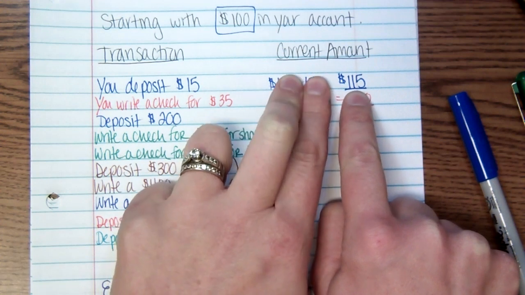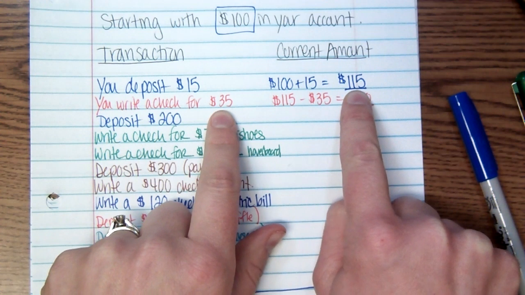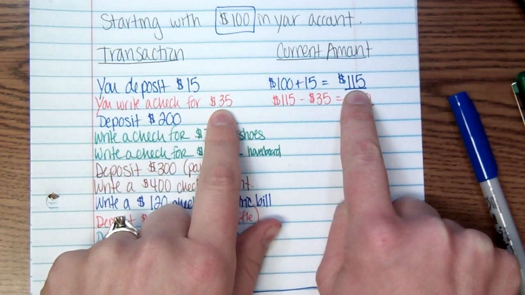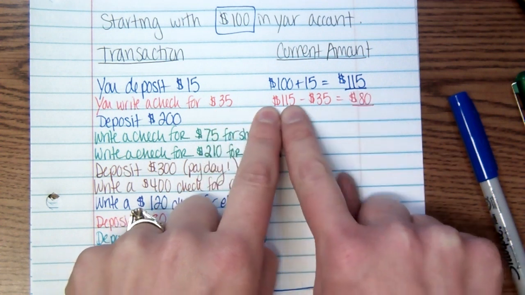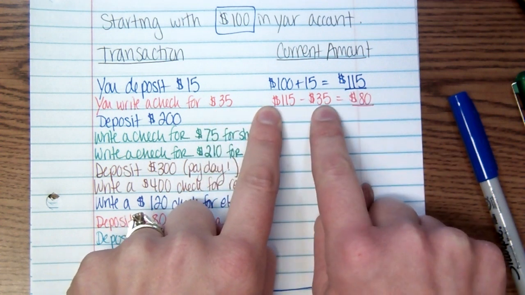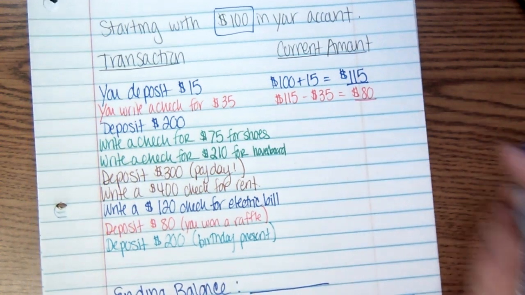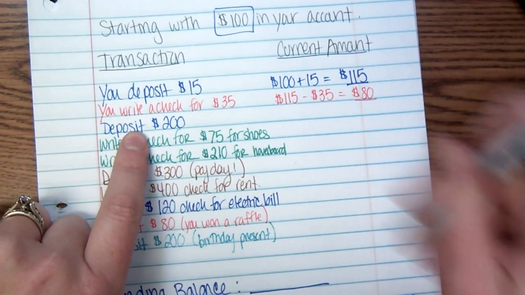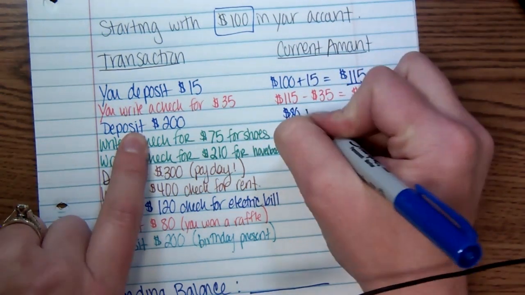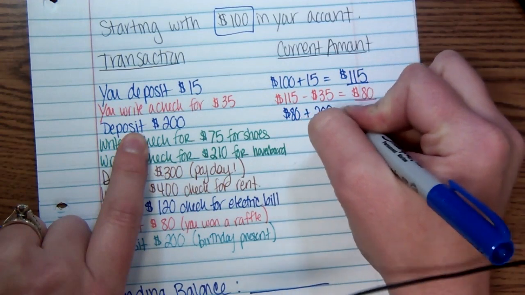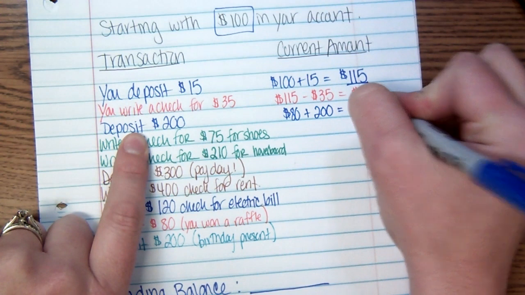You have $115. So now you write a check for $35. When you write a check, that check gets cashed and your money gets taken out of your account. So it's a negative, it's a withdrawal. So you start with 115, you subtract that 35, and you end up with 80. And then we're just going to continue that down the line, okay? So this one is a deposit. So we're starting with $80 in our account now, and we're going to add $200 because a deposit is adding. And so that's going to be $280.